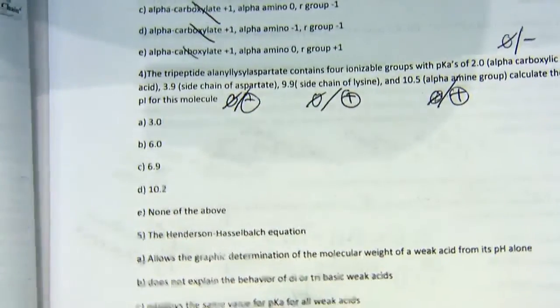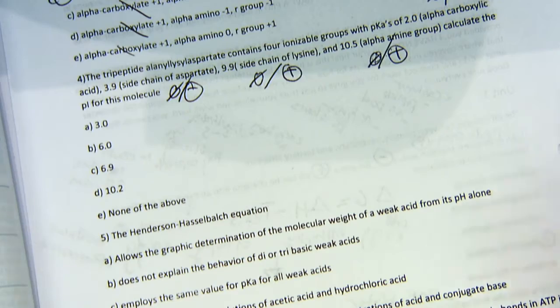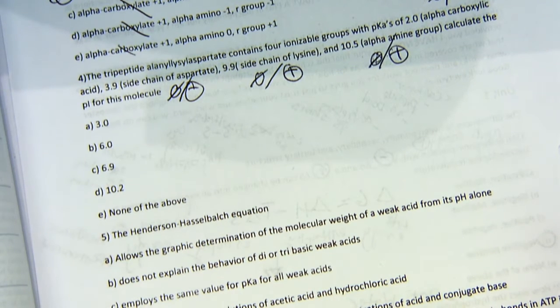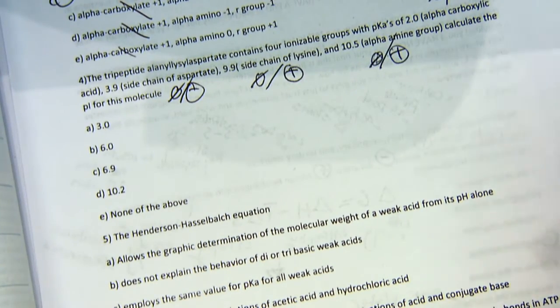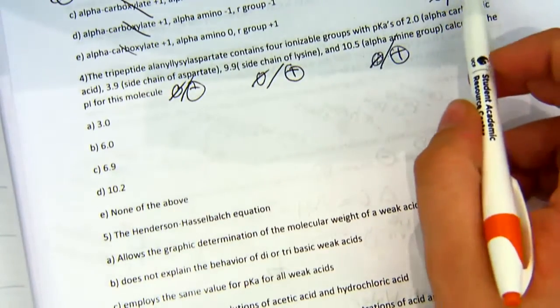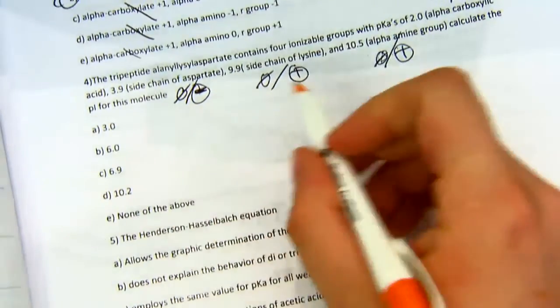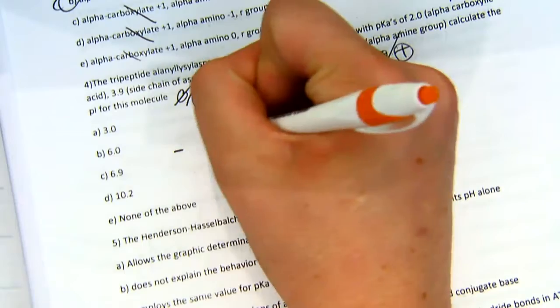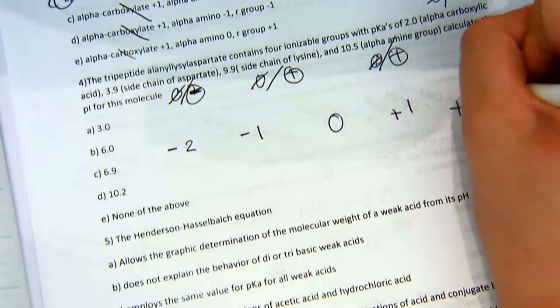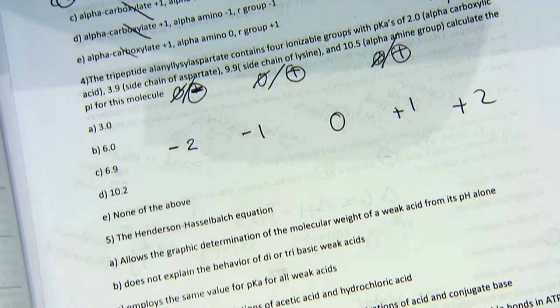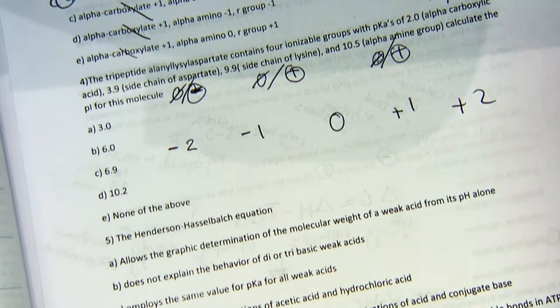Okay. So if we wanted to find the PI, what is the goal of the PI? Yeah, we want it to be neutral, 0. So we have 2 groups here that can be negative and 2 groups that can be positive. So we could have 2 negatives, 1 negative, we could be neutral, we could be positive 1, or we could be positive 2, right? At what pH are we going to be the most positive? A low pH or a high pH? A low pH, right? Because we're going to be really acidic.